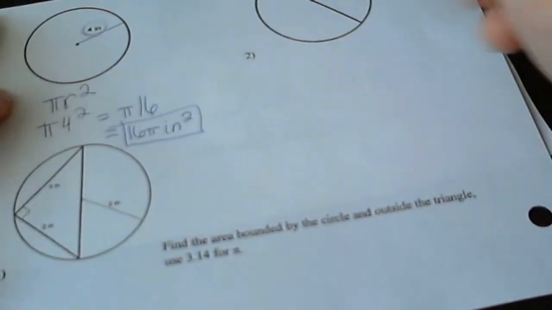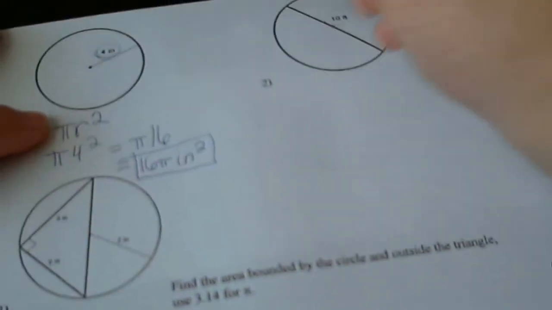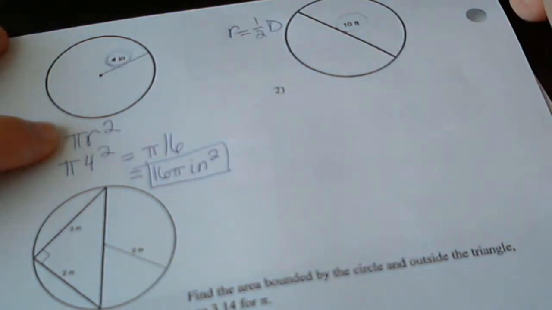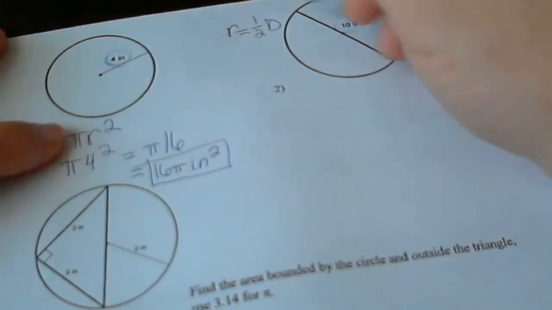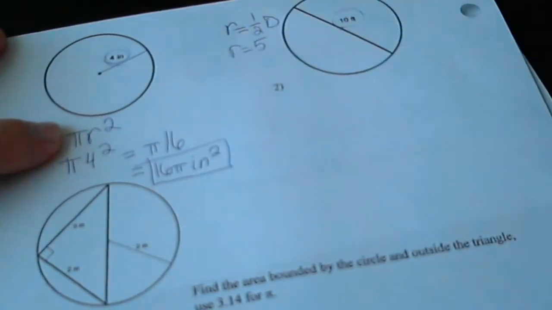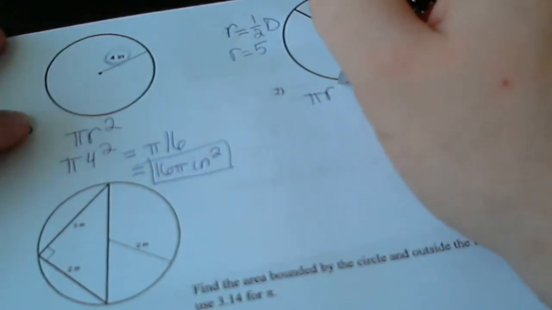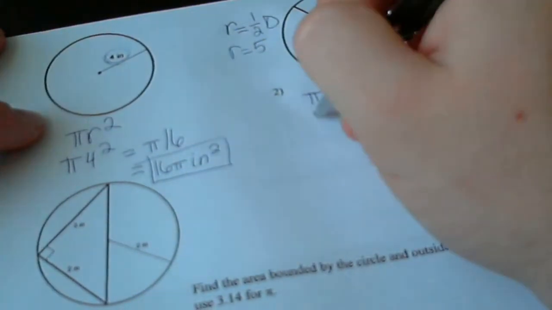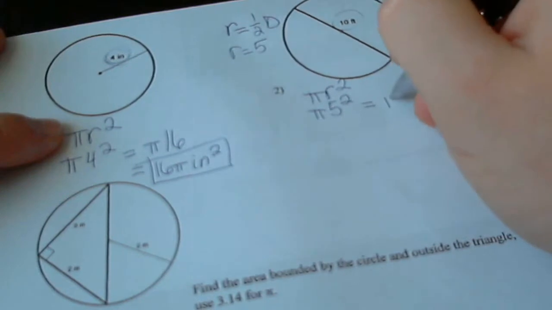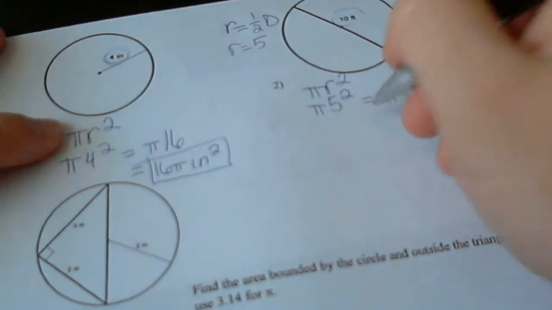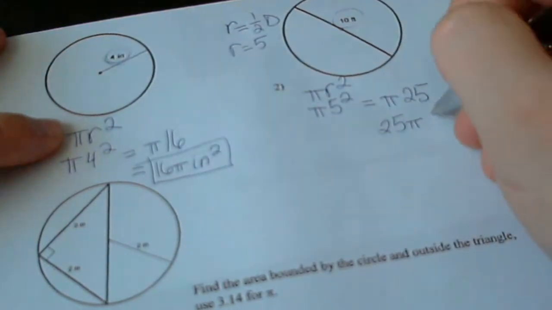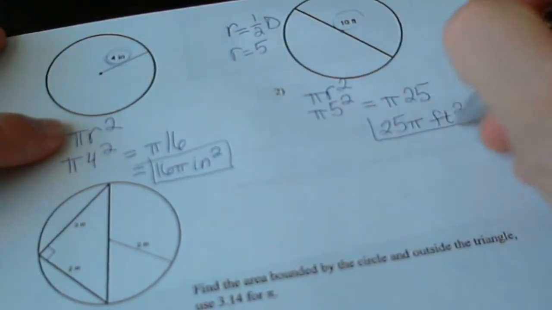Okay, and number 2, they give us the diameter. Remember, radius equals 1/2 of the diameter. So in this case, if our diameter is 10, our radius is 5. Pi r squared, but our r is 5, so pi 5 squared. That's equal to pi times 25, or maybe a better answer, 25 pi. And we are in feet squared.